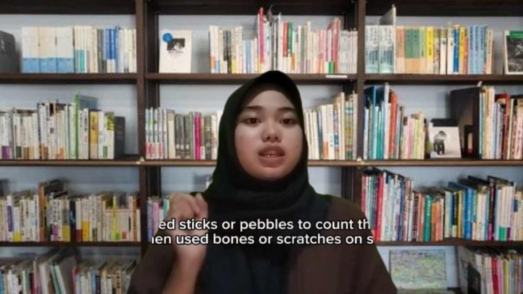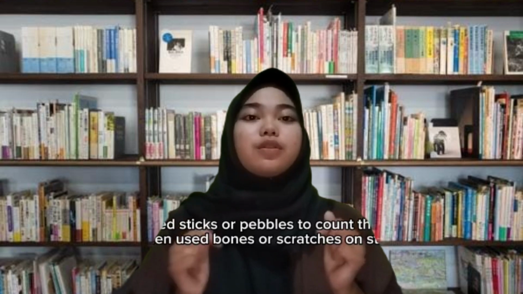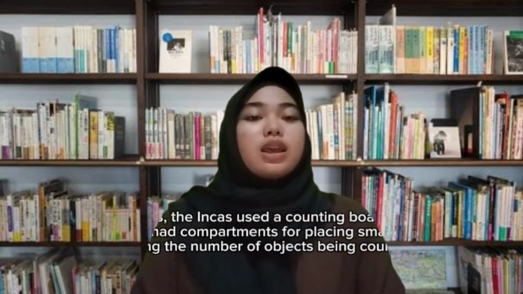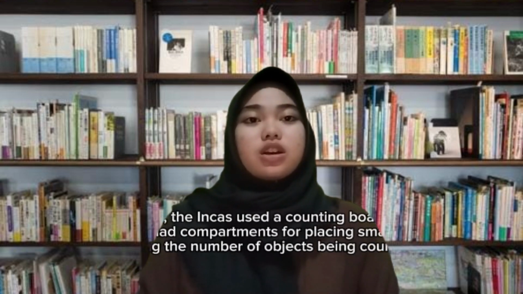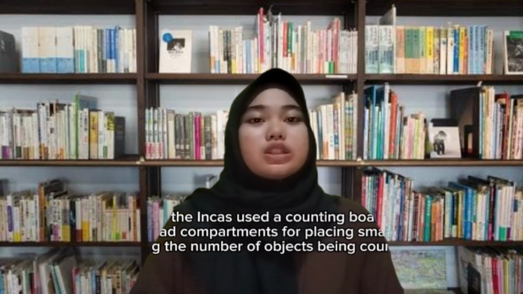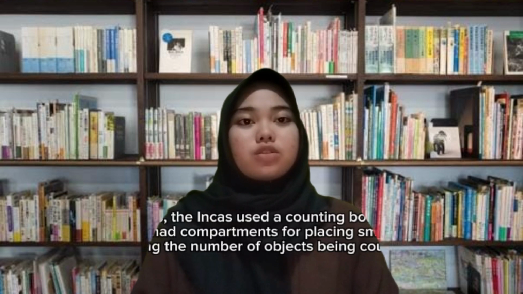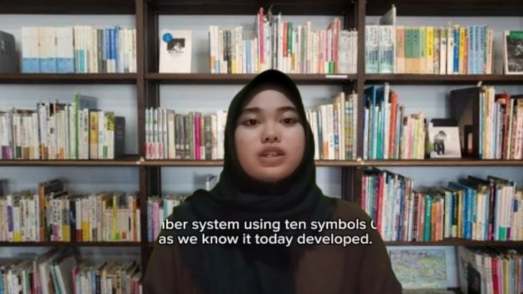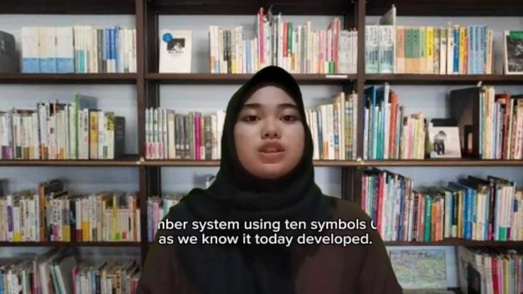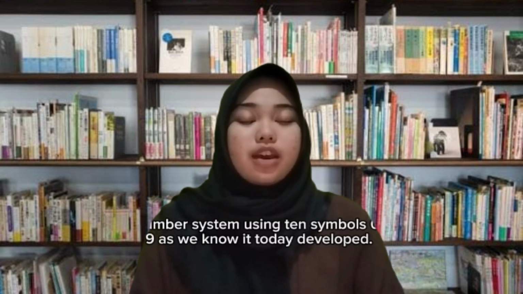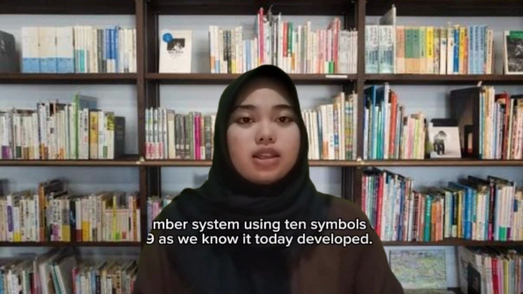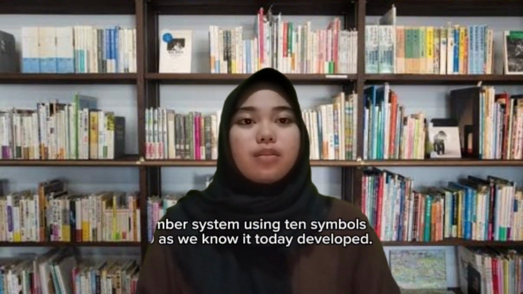Initially, people used sticks or pebbles to count the number of objects, then used bones or scratches on sticks. In ancient times, the Incas used a counting board called yupana, which had compartments for placing small stones representing the number of objects being counted. Over time, the number system using 10 symbols, such as 1, 2, 3, 4, 5, 6, 7, 8, and 9, as we know it today, developed.